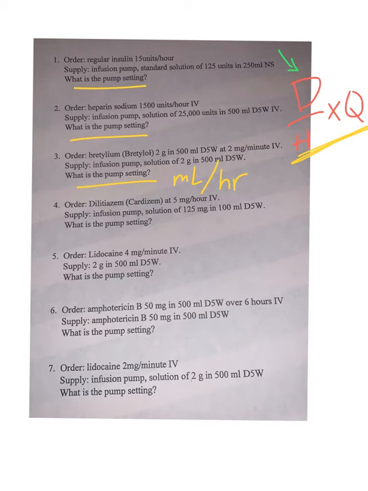Now in number 3, it looks like 2 grams in 500 milliliters of D5W, which is just 5% dextrose water, at a rate of 2 milligrams per minute, and it comes as 2 grams in 500 milliliters. Okay, so the weird part about this one is it has sort of given us a pump setting, telling us how much medication is being infused over a certain amount of time. So we're actually going to use that, because what it did at the beginning is it told us already how it's diluted, how the medication has been ordered, and that's how it comes. So it's just telling us that's what we've ordered. But right now it's telling us how much is being infused per minute. And I want to know, again, what that is in milliliters per hour.